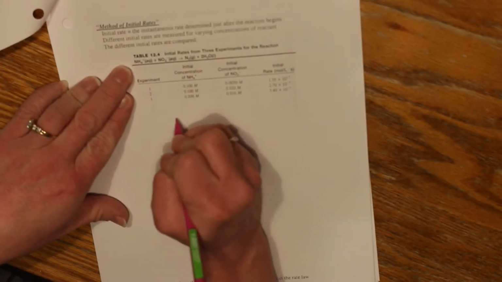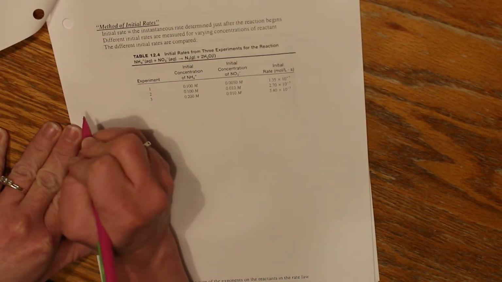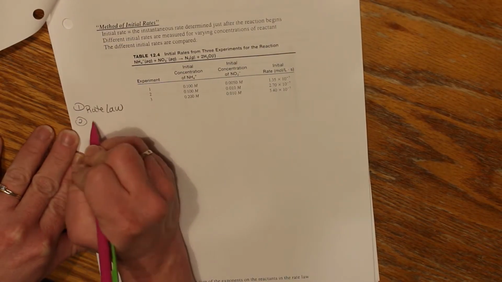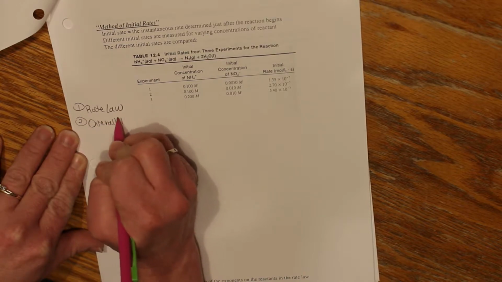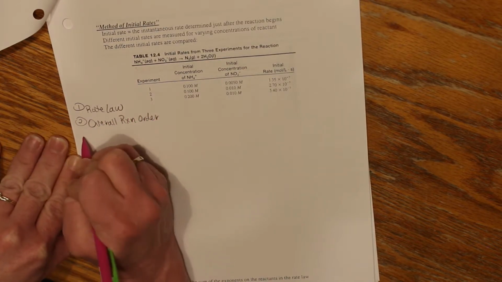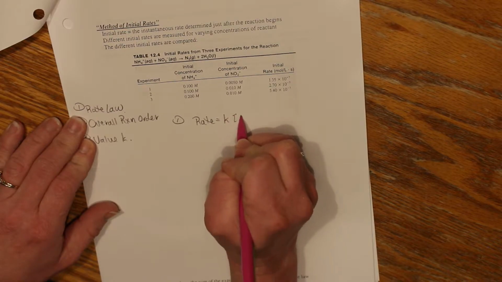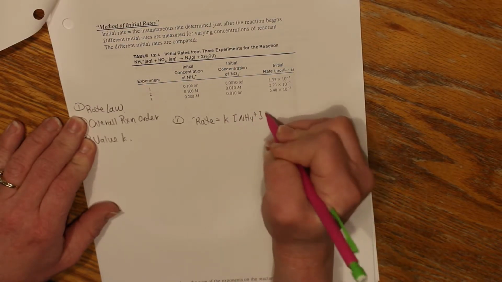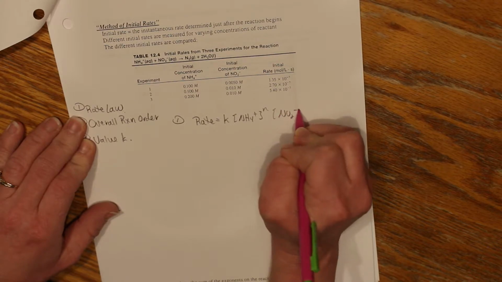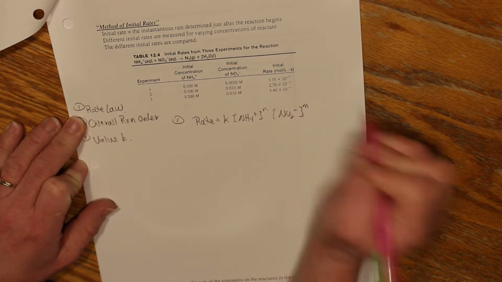Okay, let's do a little bit more intense example. So what if we started with this data? Here we have 2 reactants. So we are trying to come up with the rate law. Let's imagine for this reaction, we were asked to come up with the rate law, the overall reaction order, and the value of the rate constant. All right, the rate law. Well, I know generically it is going to be NH4 plus to some power, and then NO2 minus to some power, and let's just call it m.